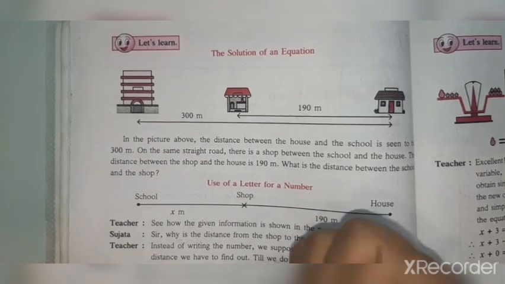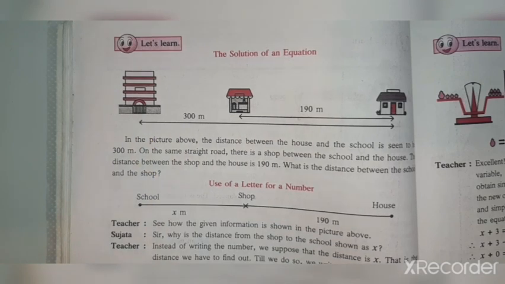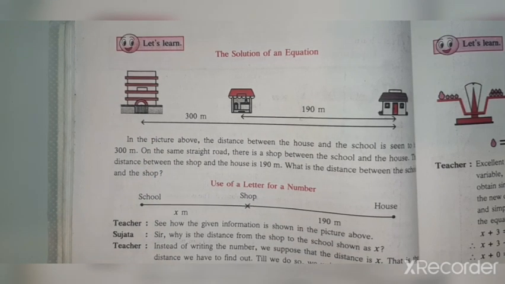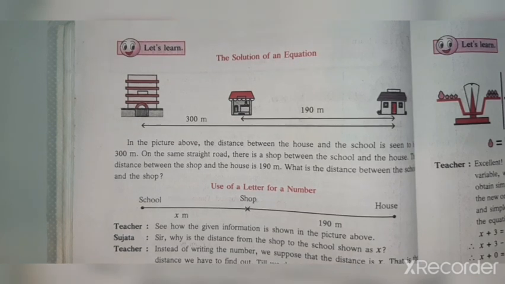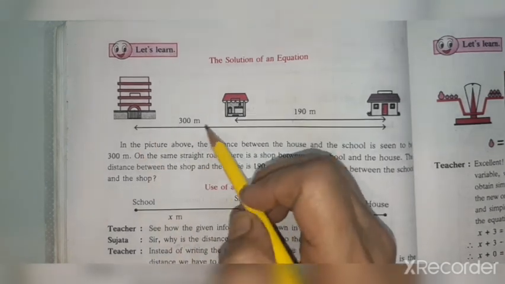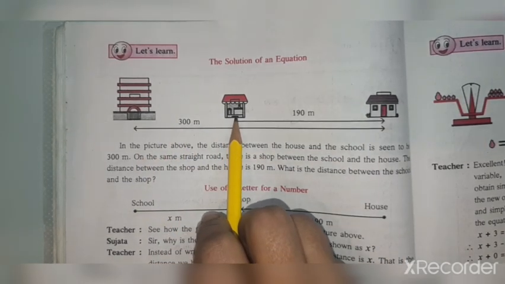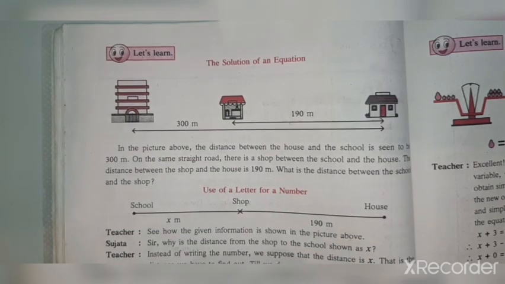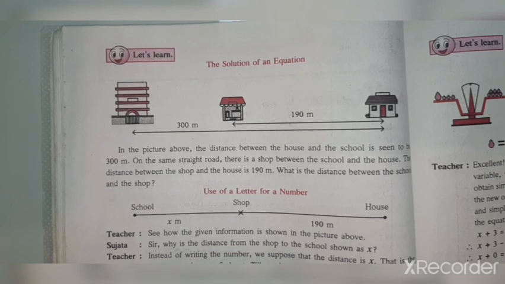If we want to find the distance between the shop and the school, we can use this method of equation. Before that, we have to consider what we have to find. The distance between the shop and the school, which we don't know. So we cannot keep it hanging, we have to give it a name.